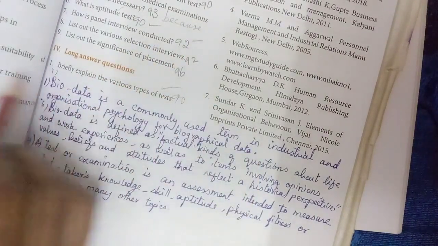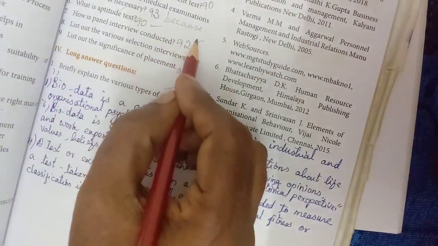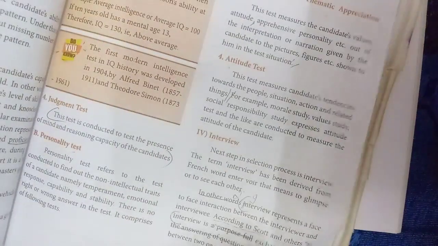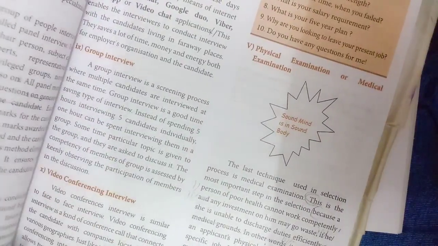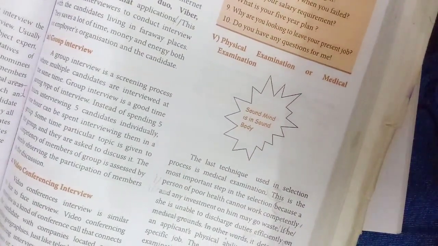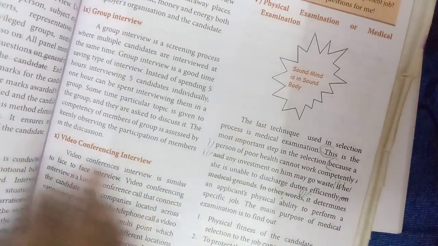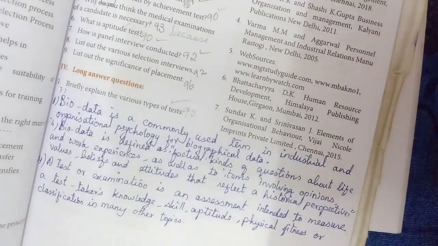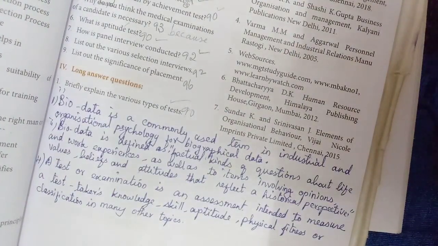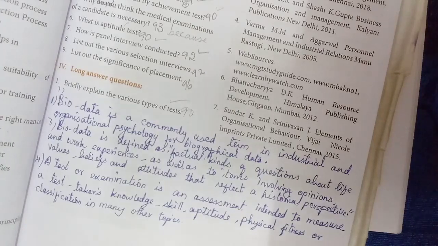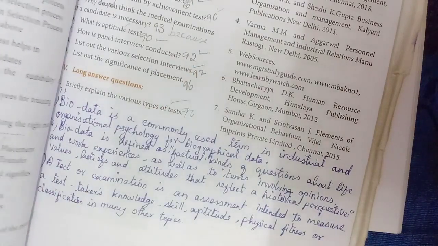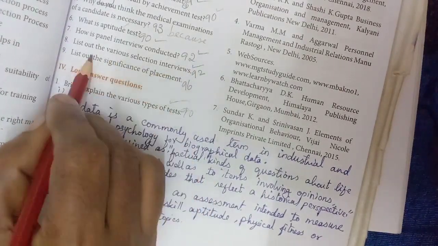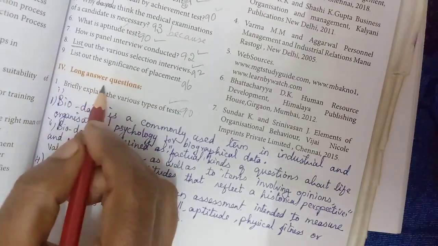How is panel interview conducted? Page 92, panel interview, from here. If you read it, it will be like a story only, and you can write that. List out the various selection interviews. All the interviews you have to list. Only a list, you have to write just the numbers.